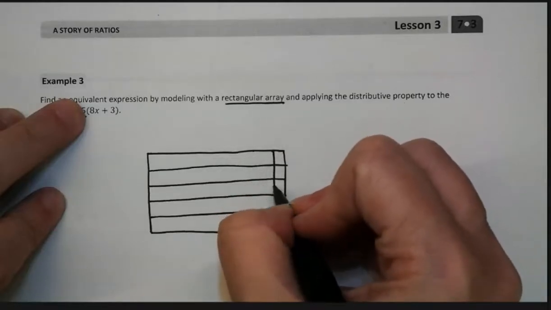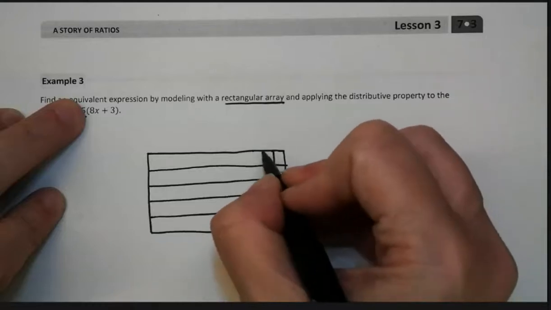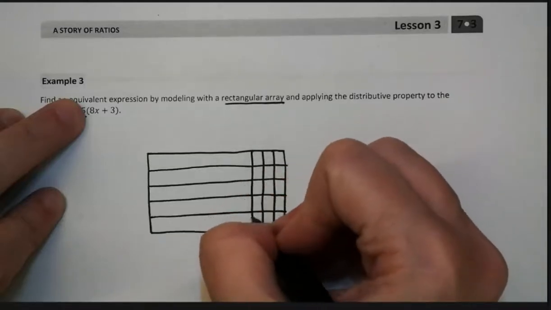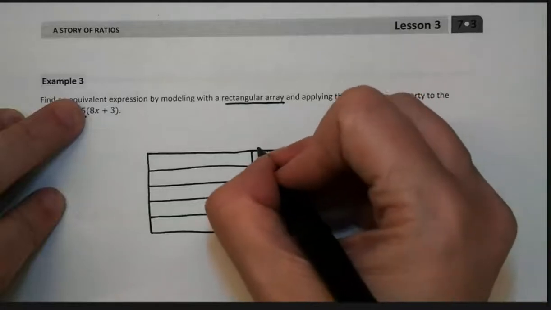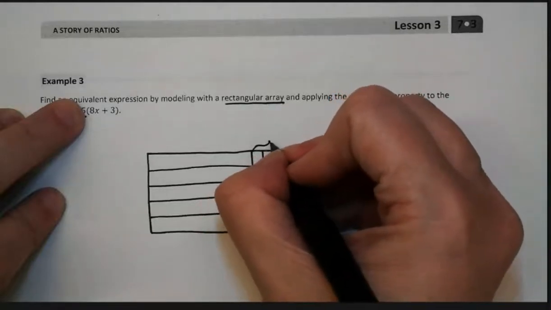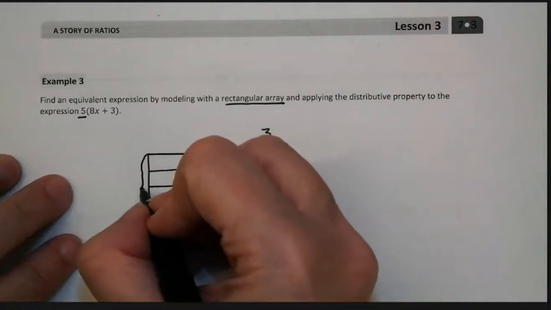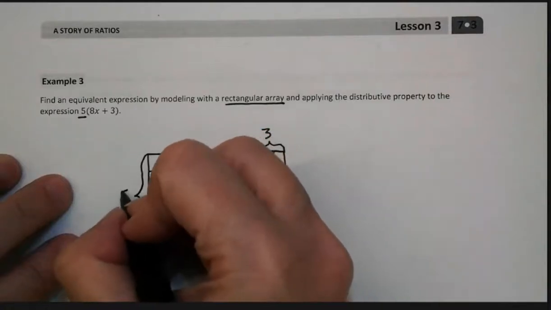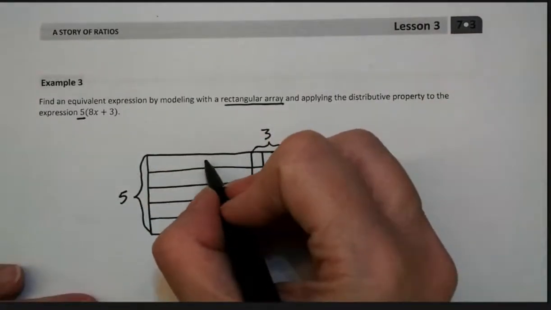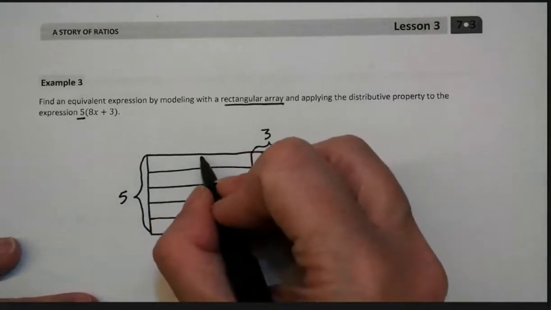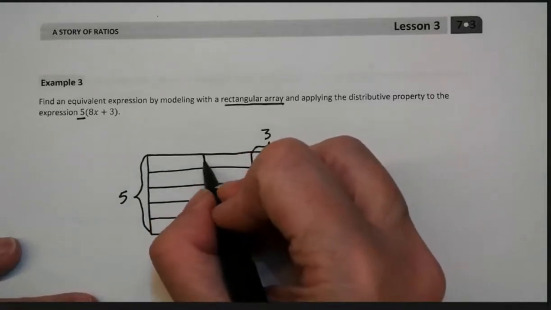So I'm going to start from this side and do my 3 first. So there's my 3. And this side is my 5. I should have made this a little bit bigger because now my x's are going to be super tiny, but whatever. I need to break this into 8 boxes.